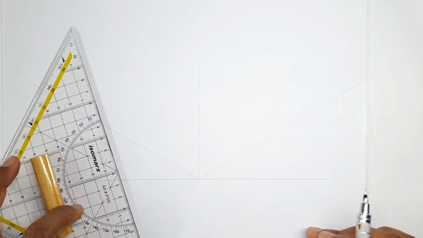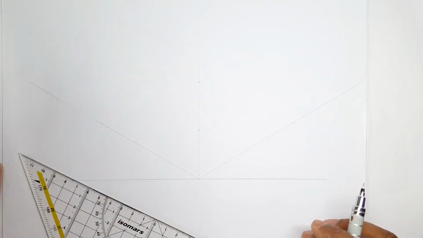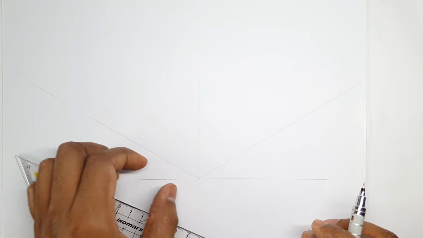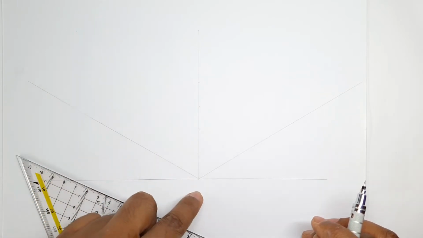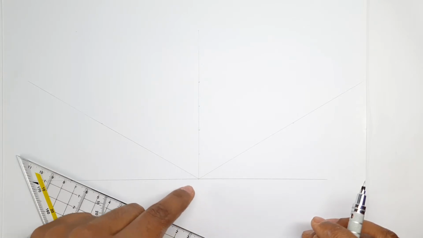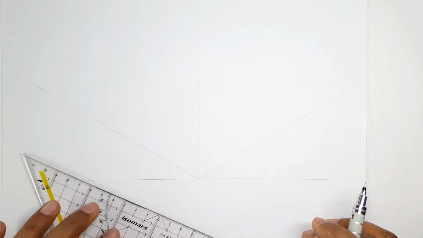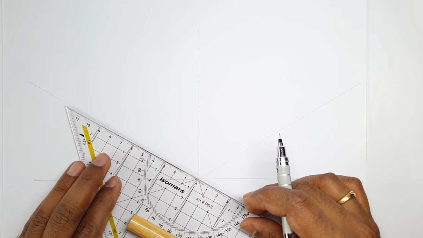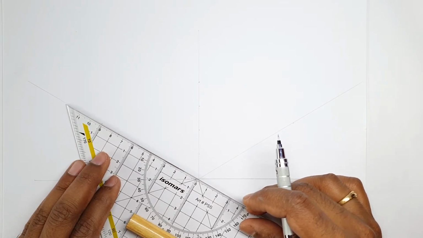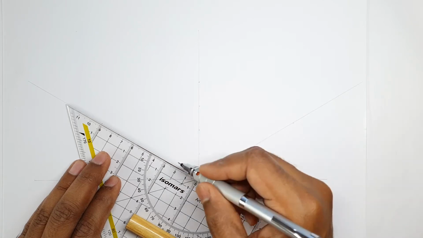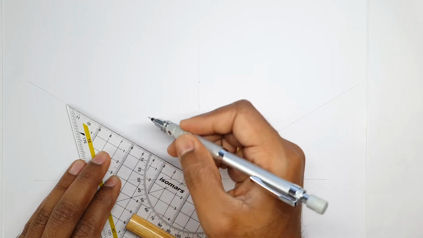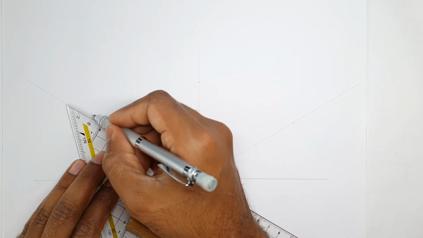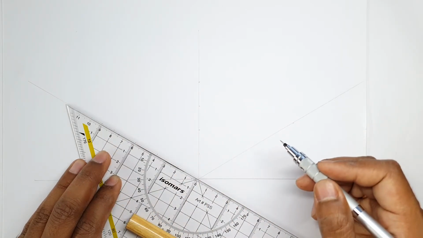Okay. Next would be to determine how deep each step should be. That should be marked on the 30-degree line that we have drawn going towards the left. So let's say the depth of each step is same as the height. So I will again mark 2 centimeter points on this line over here.